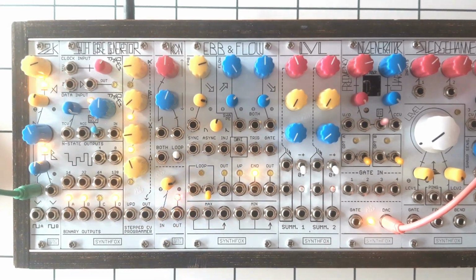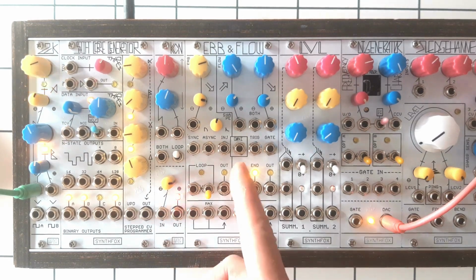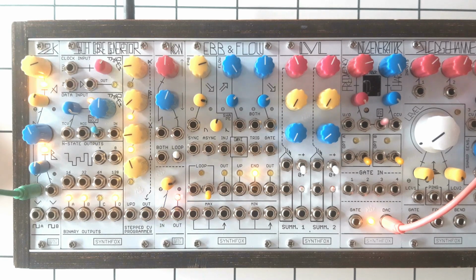Today I will show you how to use our ebb and flow module as a frequency or clock divider. In fact, you just heard a patch that uses both function generators of the module to derive a complex pattern from a single constant rate clock source.